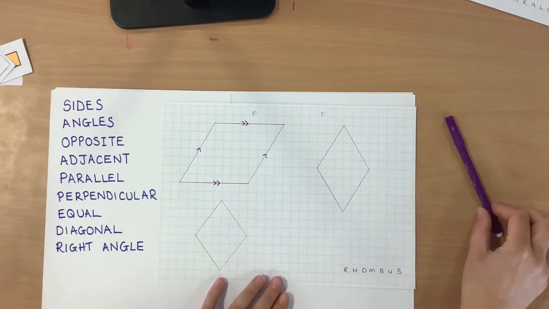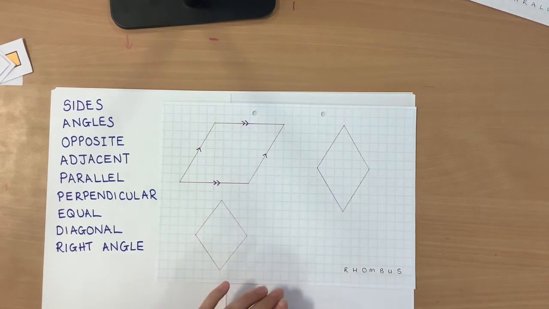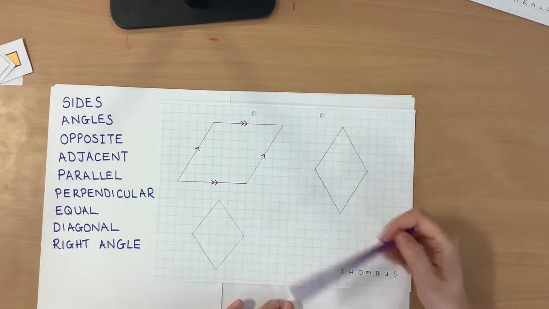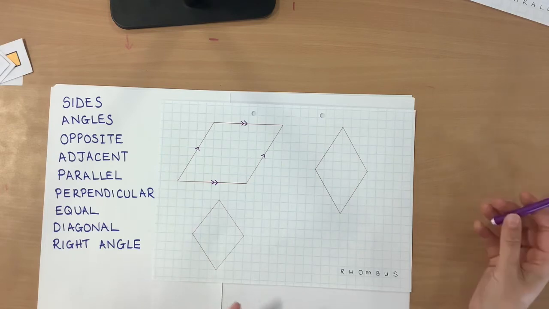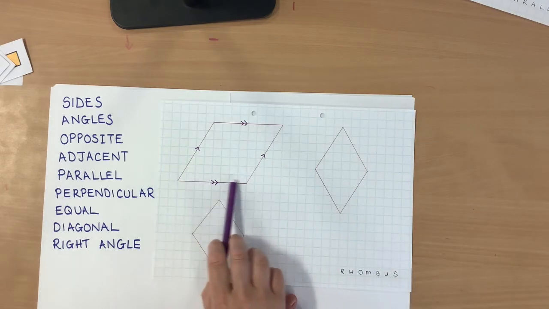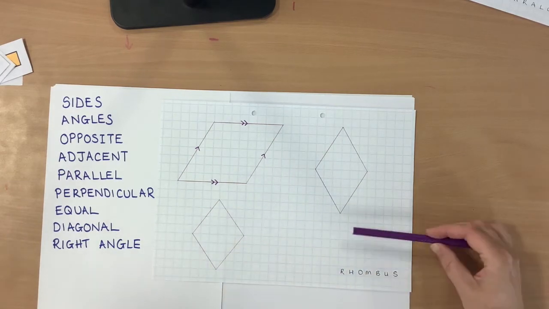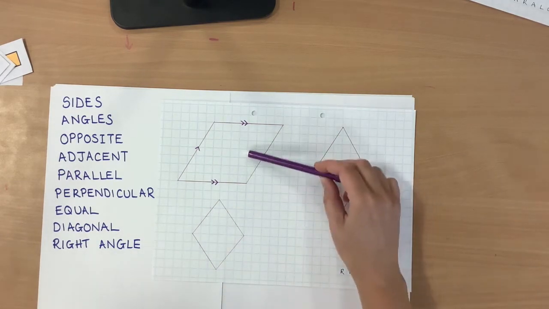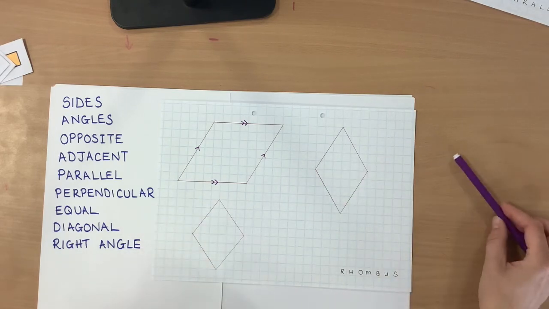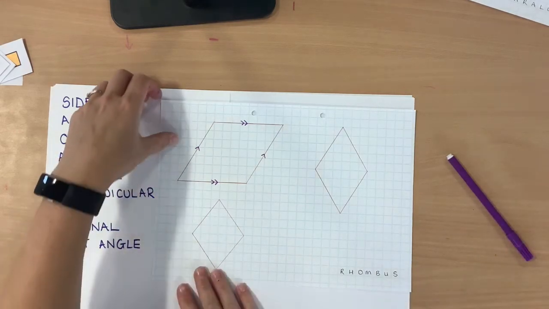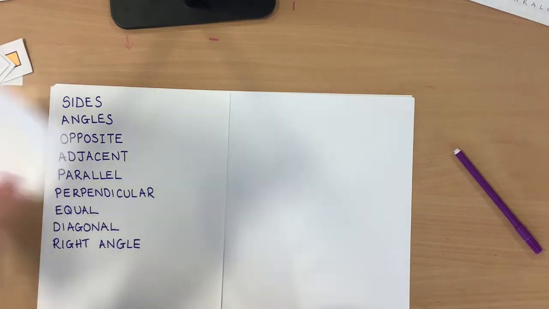Now I've just put a little mark on here to remind you how you show that opposite sides are parallel. So you couldn't say a rhombus has two horizontal lines and two vertical lines. This one does have two horizontal lines, but these don't, and they are all rhombuses. So whatever you write down, it has to be the same for each of the shapes. Okay, so has four sides would be correct because they've all got four sides. So that's a rhombus. The next one is a kite.